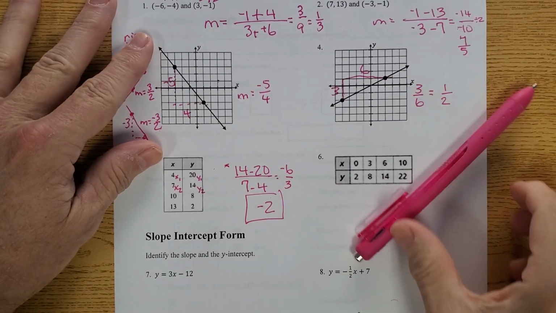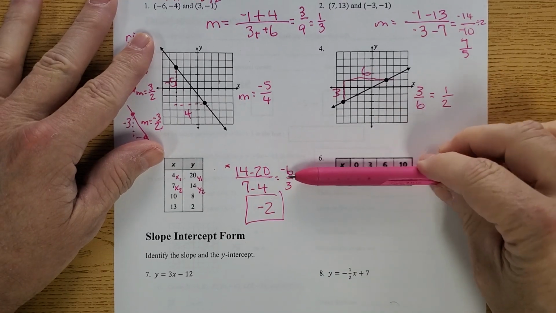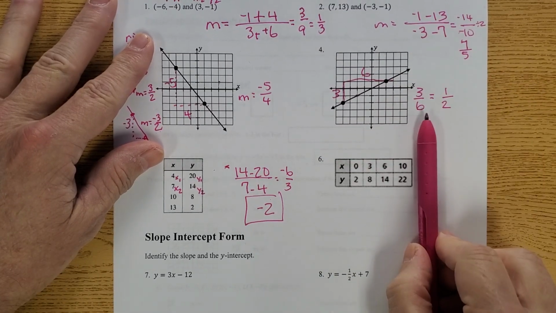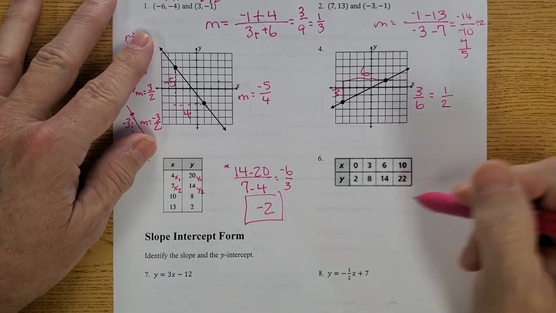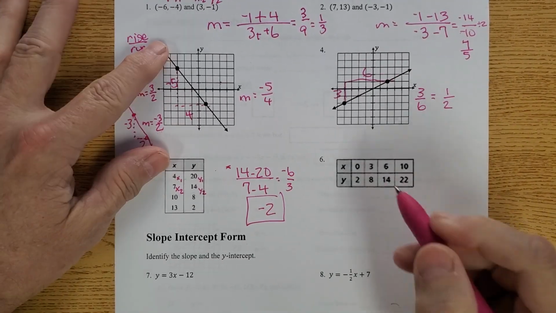Okay, this one's weird because if it's like that, the x is on top, but if you turn it this way, then the x is on the right side, which is not the way we usually do it, so it always is confusing for people, so just be careful.